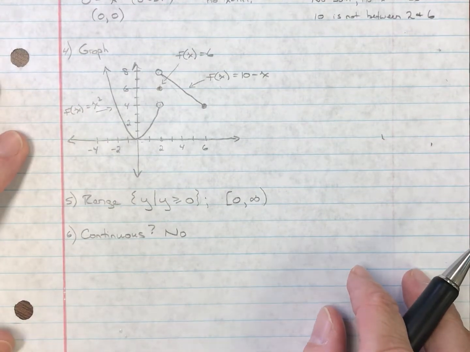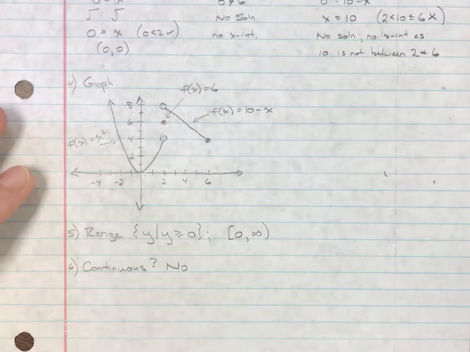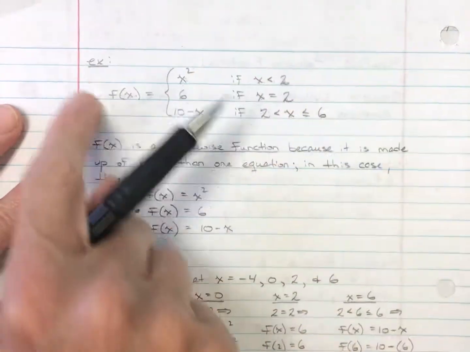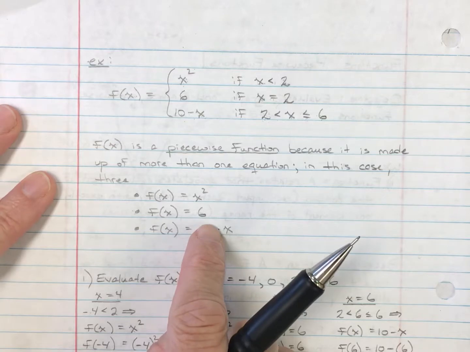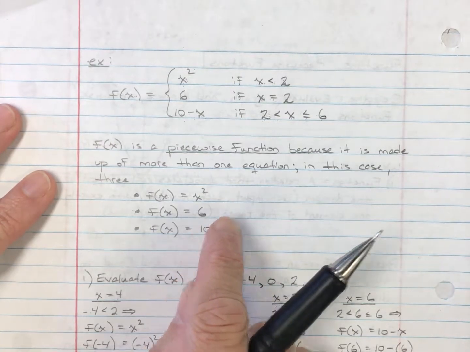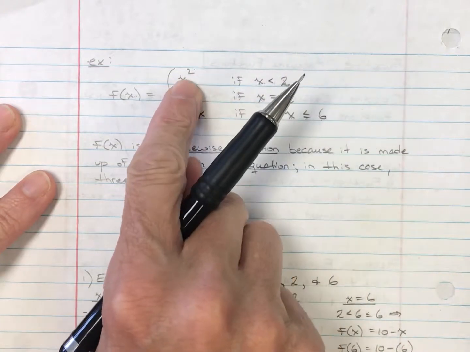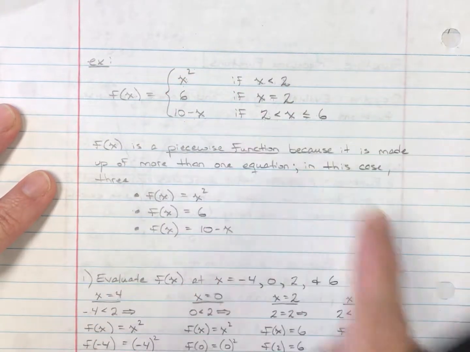So there you have it. Piecewise functions. Functions, as this example shows us, that are made up of more than one equation, that require you to first determine which equation to use based upon the input.